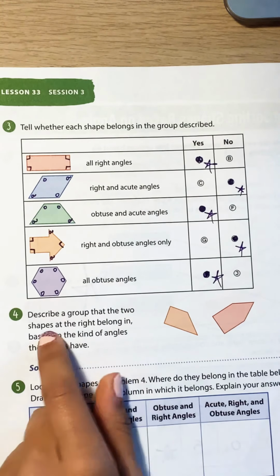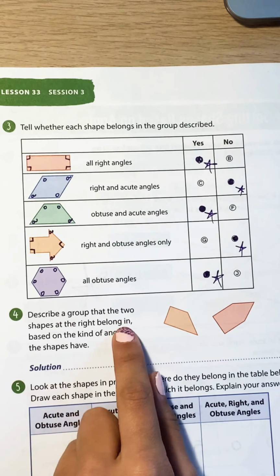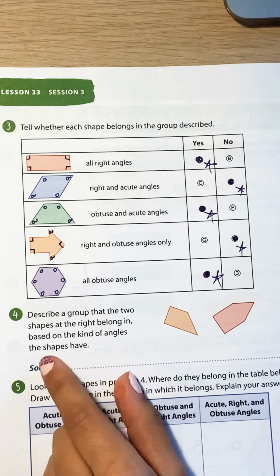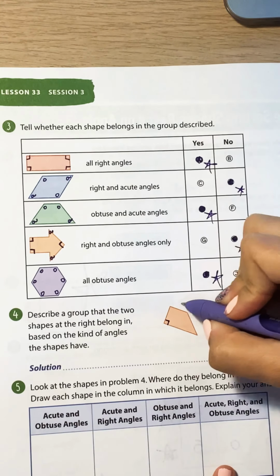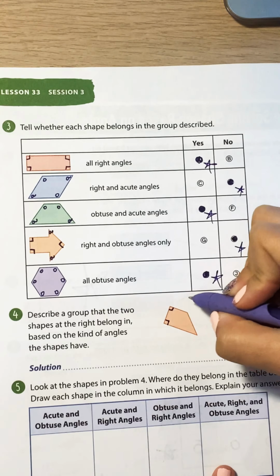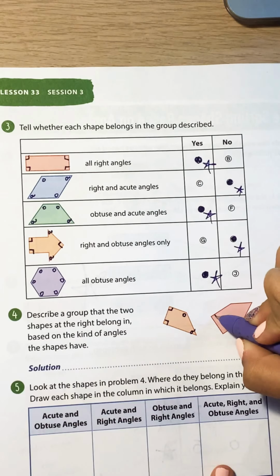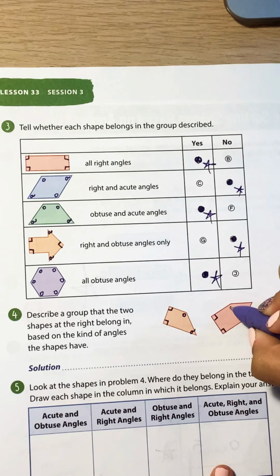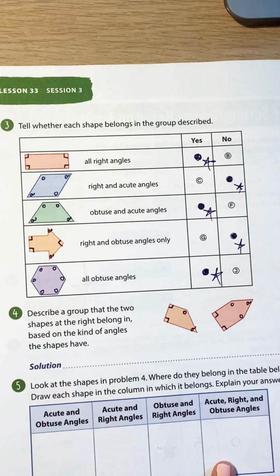All right, number 4. Describe a group that the 2 shapes at the right belong in based on the kinds of angles the shapes have. So I'm going to label the angles in these shapes. Right angle, obtuse, acute. Right angle, obtuse, obtuse, acute. So what category could I put them in?